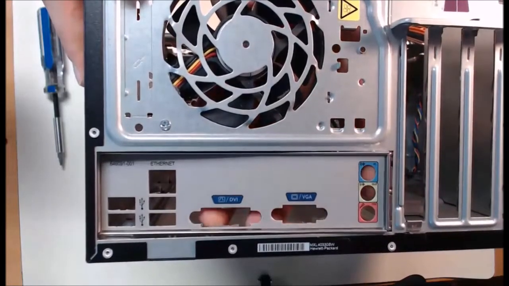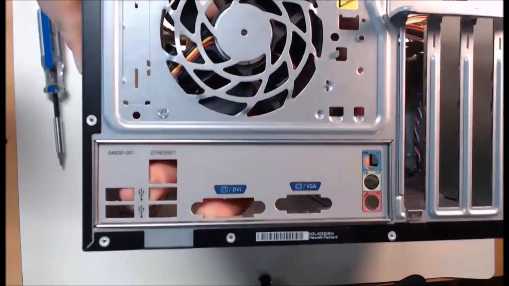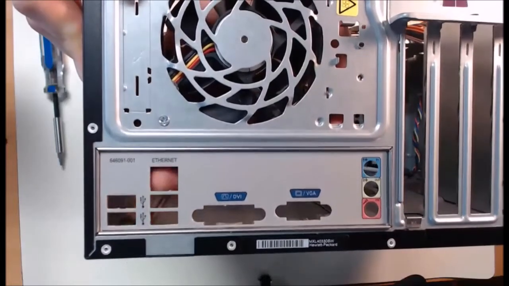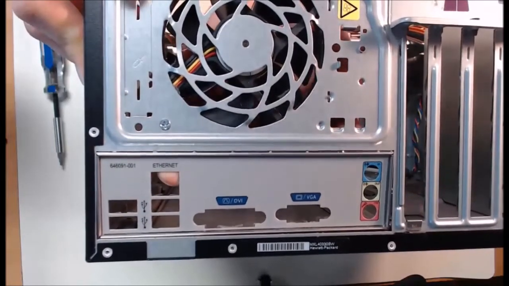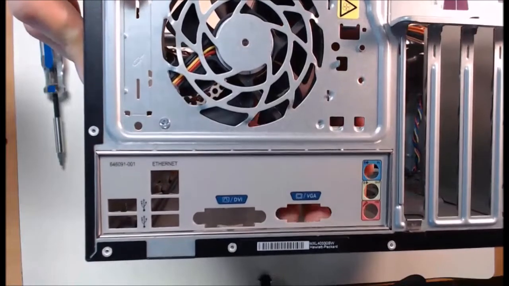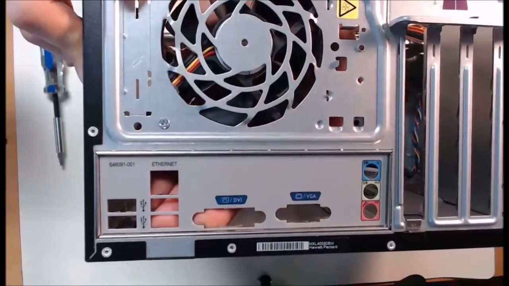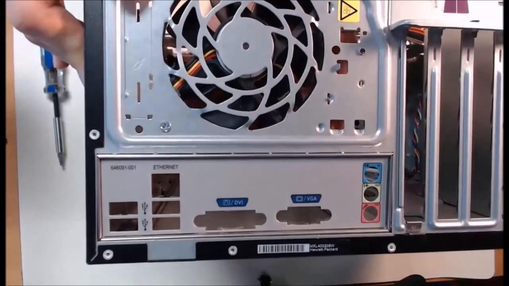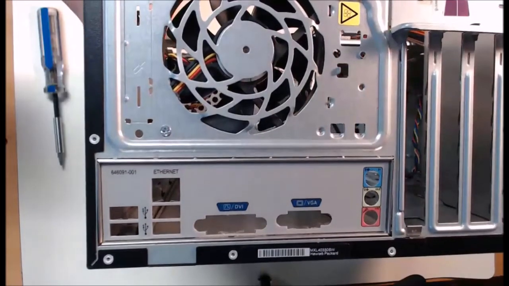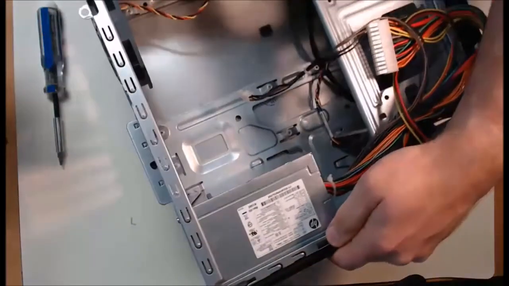Take your time on this, as some adapter plates are plastic, while others are metal. They are possible to bend and/or break. Now that the plate is installed, put the computer case back on its side for step 5, lowering the motherboard into place. Let's finish installing the motherboard.